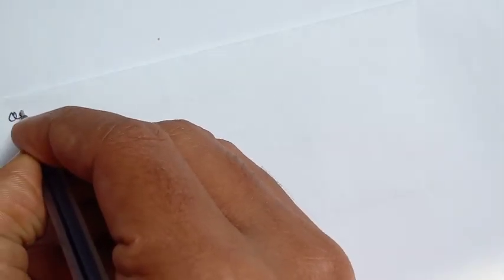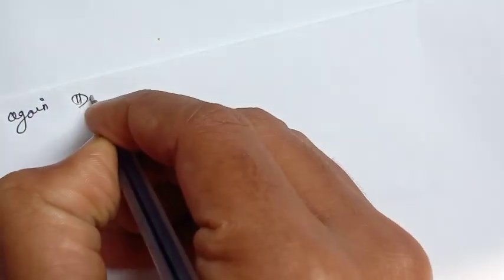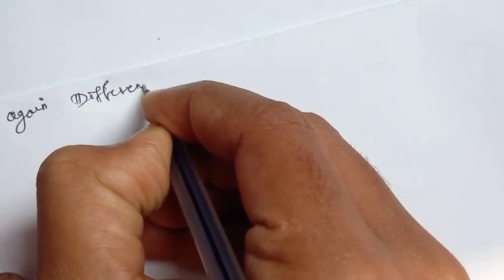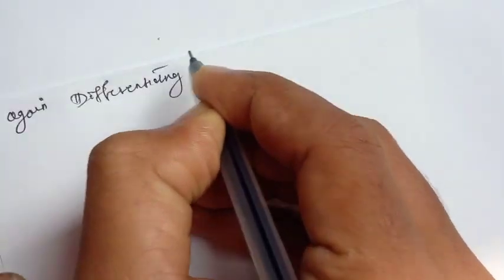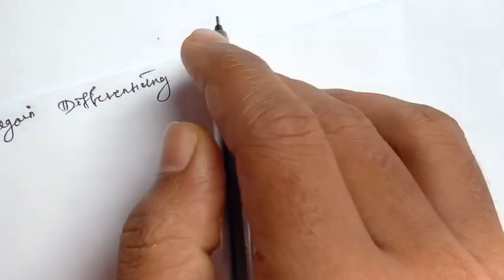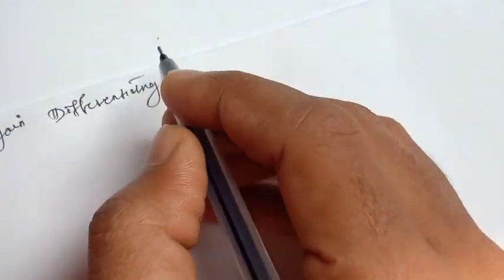Now again differentiating equation 1 with respect to y.